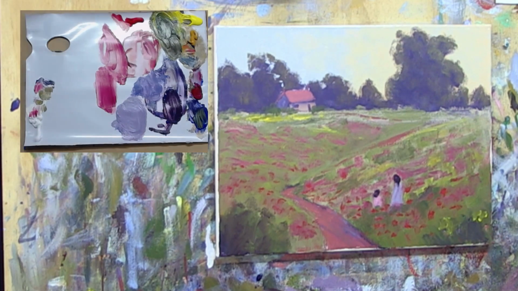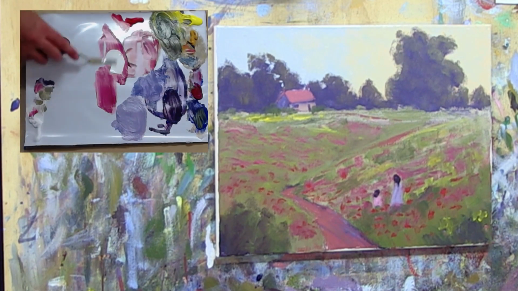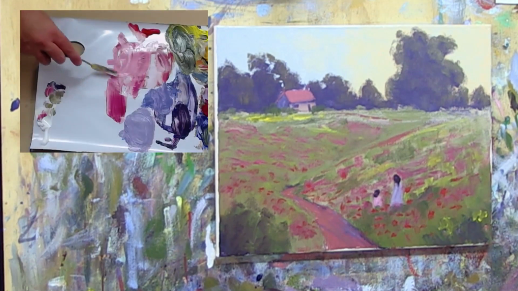Now I am thinking that our path there probably needs to be a bit lighter, so we'll just add white into the poppy field colour and a bit of yellow ochre.